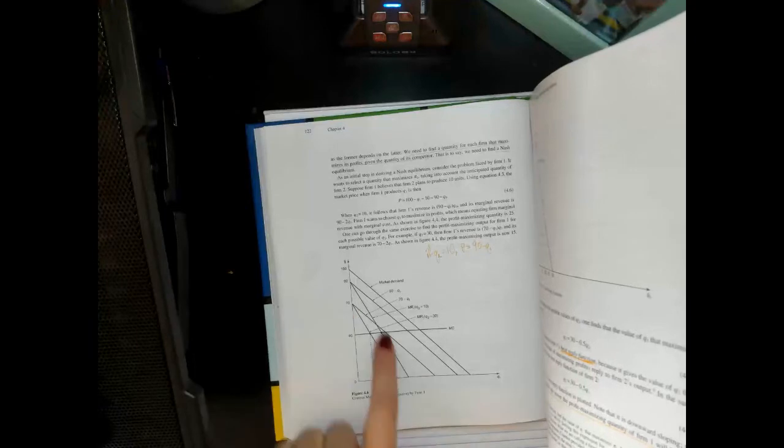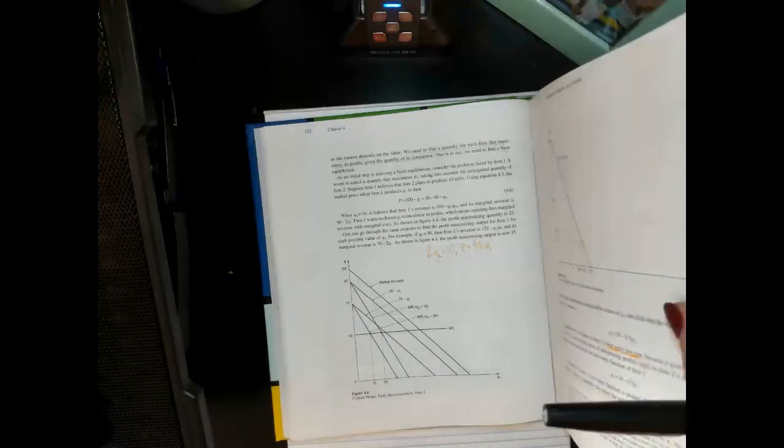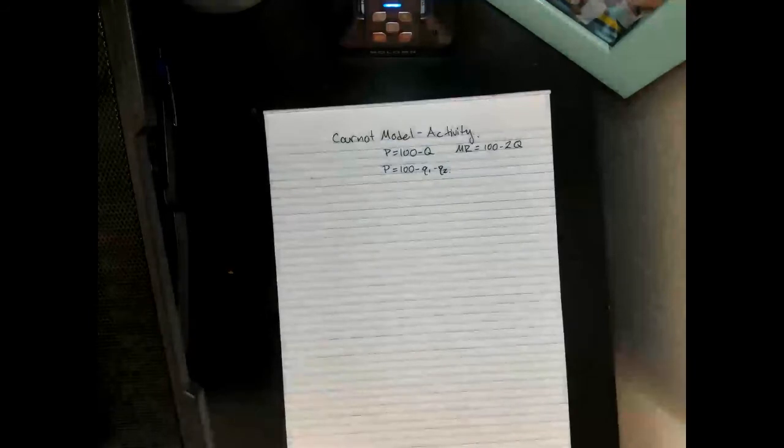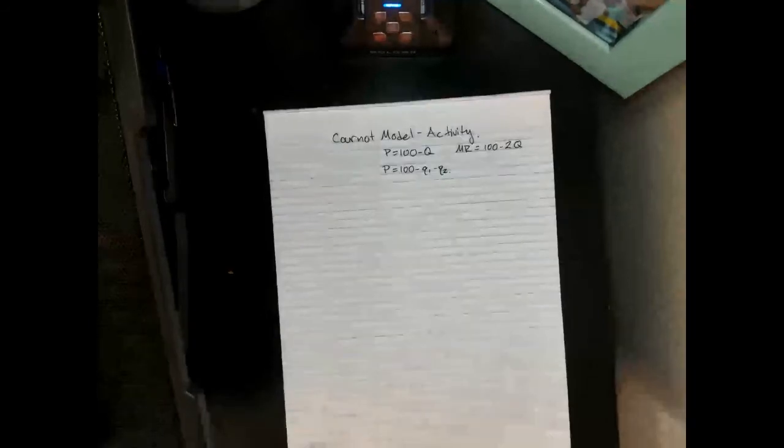And what we want to do is calculate the demand and marginal revenue for firm 1 if firm 2 produces 10 or 40. The 10 example is here, and then the 40, you have to calculate that yourself, but it really is just straightforward algebra. So let's get after it.